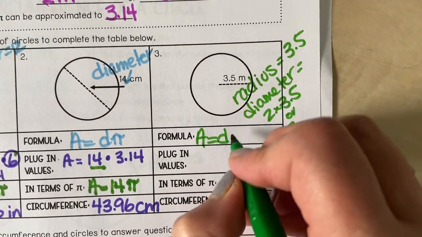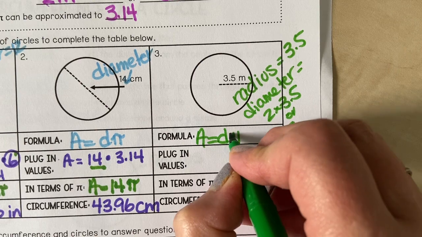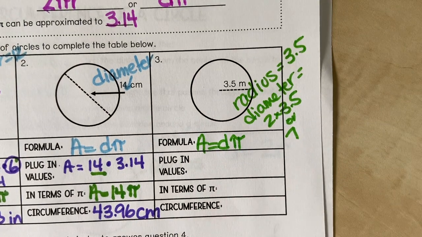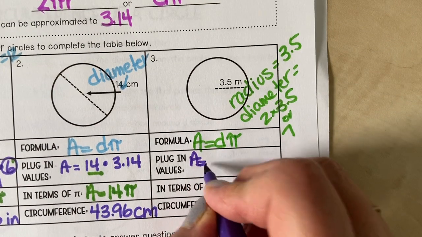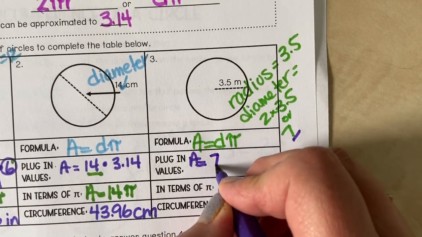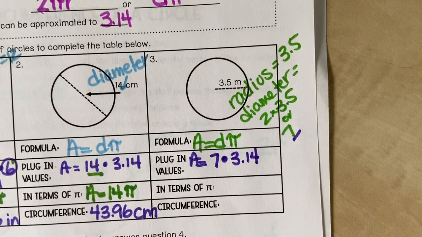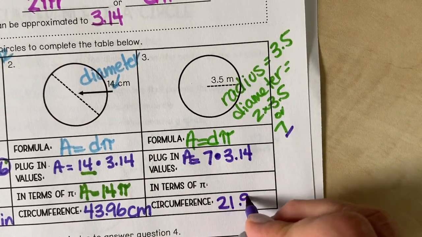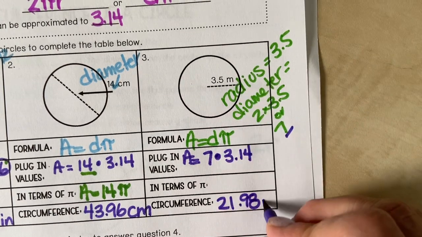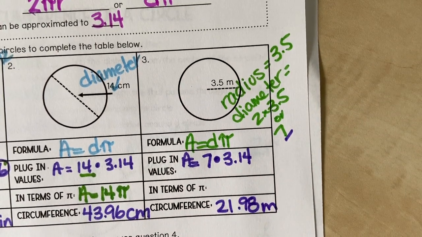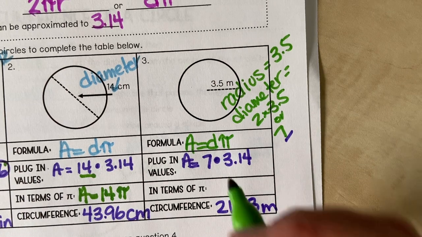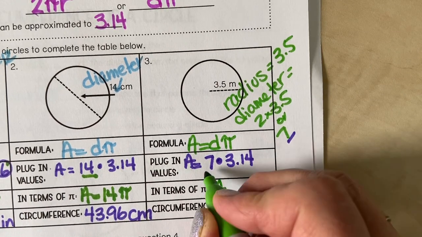I already figured out what my diameter is. I'm going to plug in my values. Circumference is equal to 7 times 3.14. When I do that, I get 21.98 meters. All right, and then when I write it in terms of pi, again, it's really easy because I just do 7 times pi.